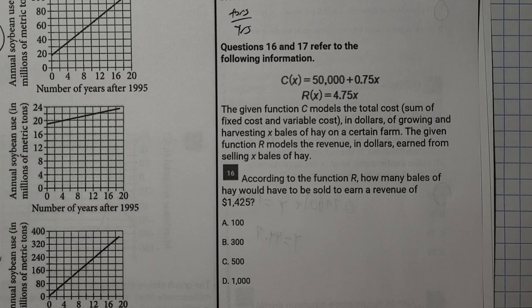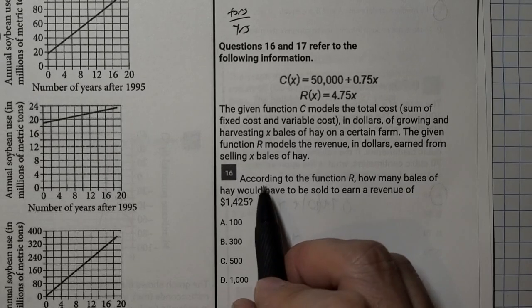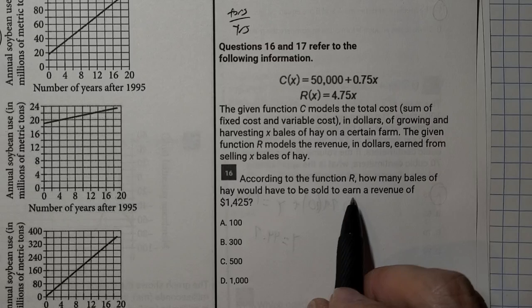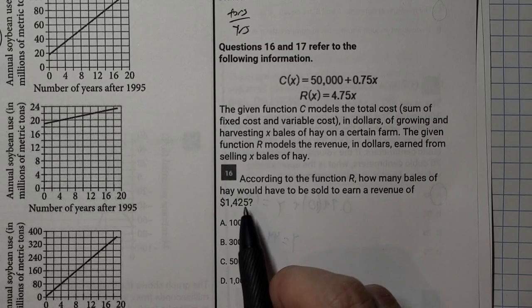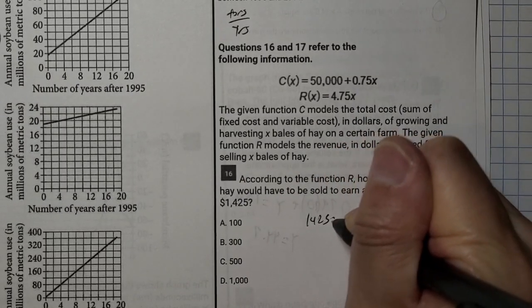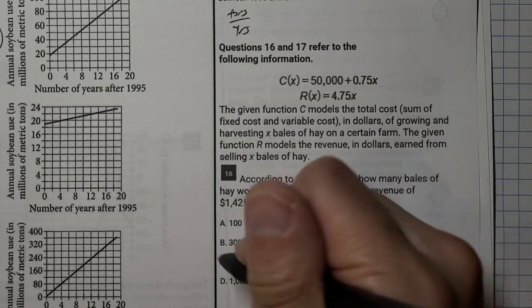Okay. Given function C models the cost in dollars of growing and harvesting x bales, the given function models revenue, cost, and revenue. See, I don't even have to really read most of that. I just need to pick out the key points. According to the function R, how many bales of hay would have been sold to earn a revenue of $1425? Revenue of $1425, x is the number of bales, so it's 1425 = 4.75x. Solve for x. 1425 divided by 4.75 is 300.